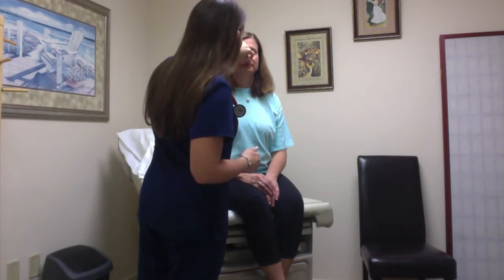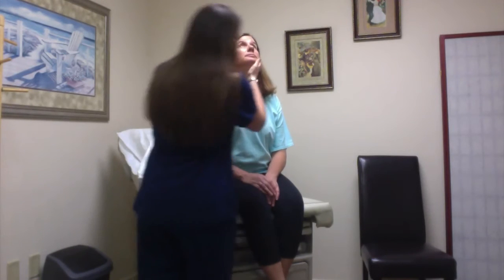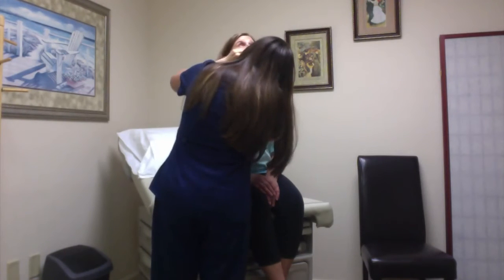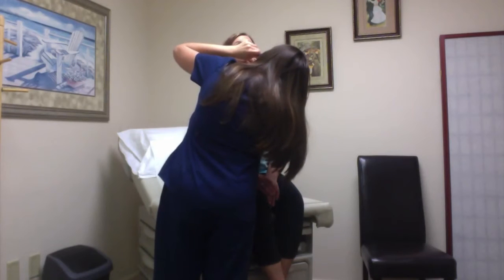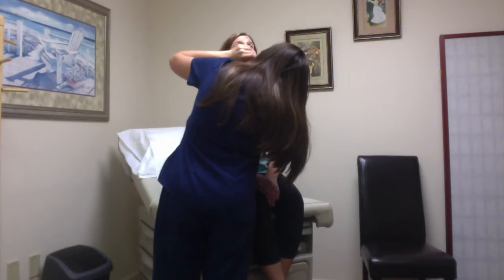Okay, so next we're going to look at the nose. I'll first palpate around her nose for any tenderness. I'm going to use my pen light to look into her nose. I'm just inspecting the mucosa, and I'm also determining the position of the septum to make sure it's midline. So I'm going to get you to look up a little bit. Look into your nose. Everything looks good, and your septum is midline.